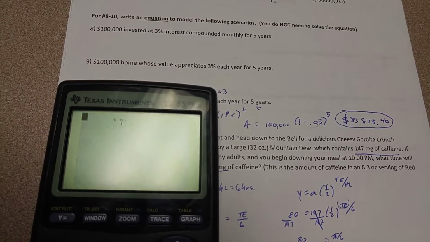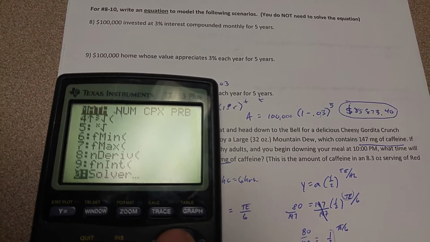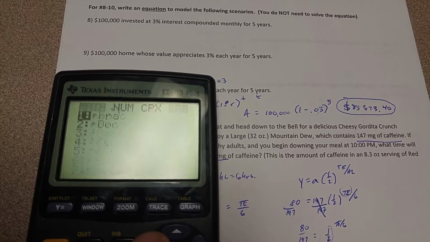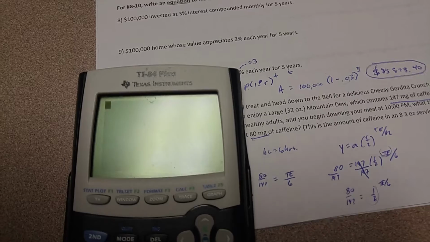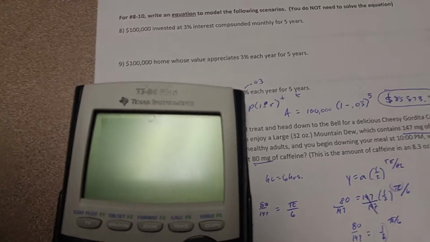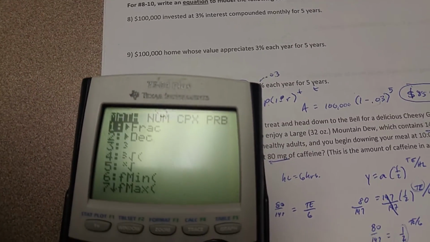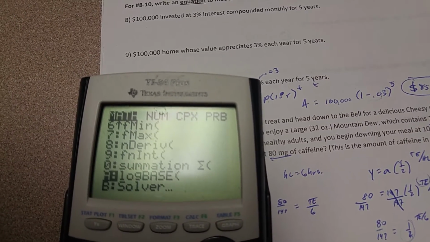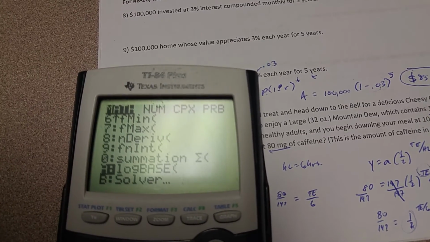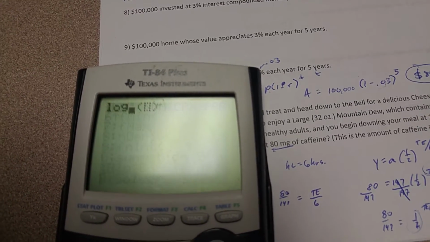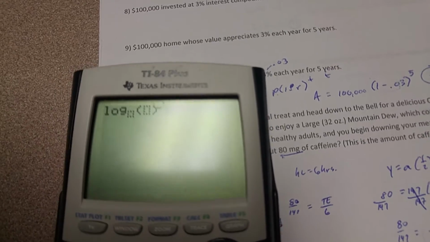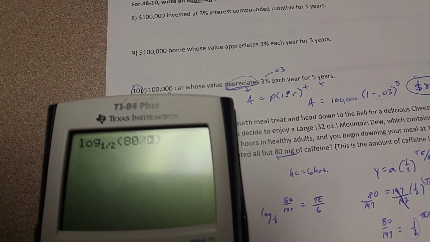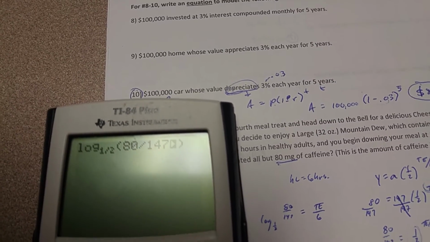If you go into math, right, I got the newer calculator because it shows it easier. If you go into math, you need to go down to letter A, and it says log base. If you do not have a newer calculator, you're going to have to get online and try to do this because the old ones don't do this. And then you can see it pops up a base right there. So I'm going to put 1/2 down there, and then up here I'm going to put 80 over 147.